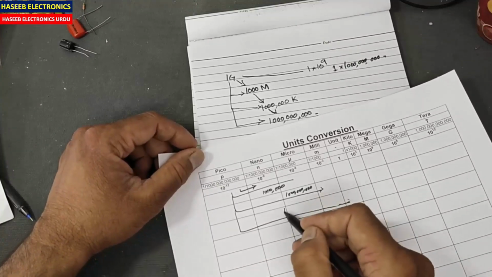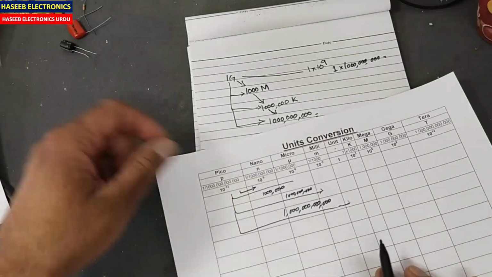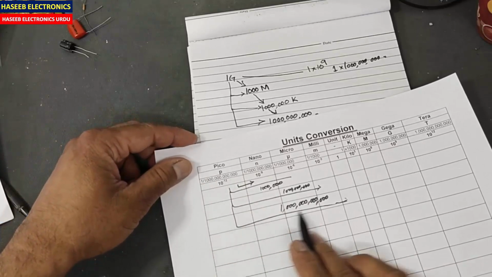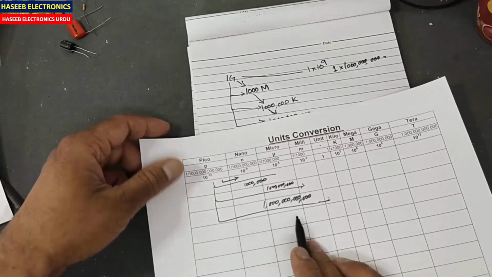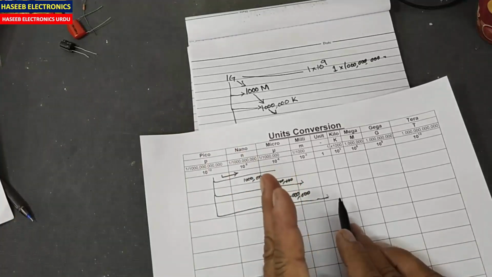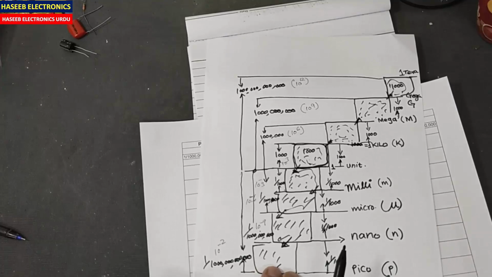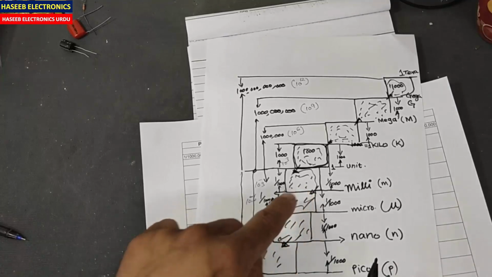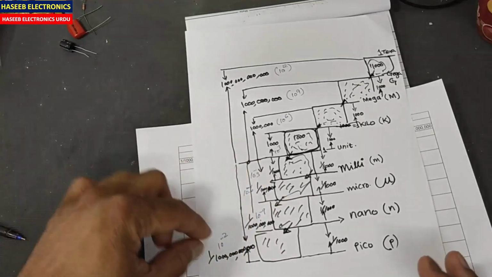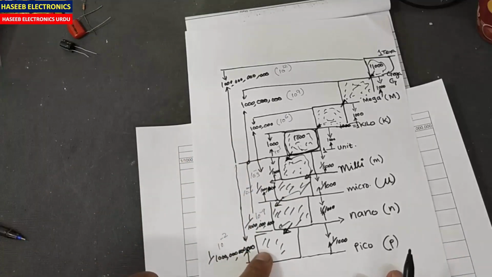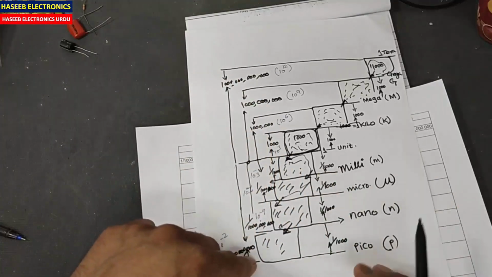Convert pico into unit. That time we need to divide with 1 trillion. Similarly, if you want to convert any step here, at that time we need to divide each step with 1000. Any unit here with 1000 to shift each level. From here to here 1000, here to here 1000. In result, we can say if we want to go upstairs, we will divide each step with 1000.